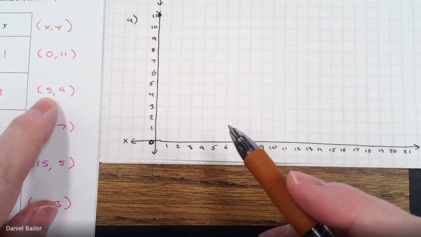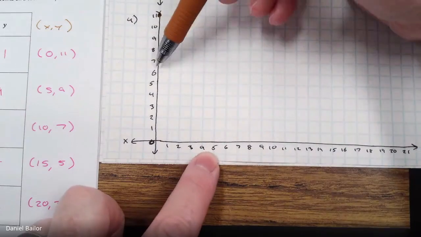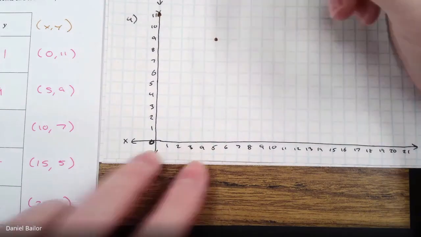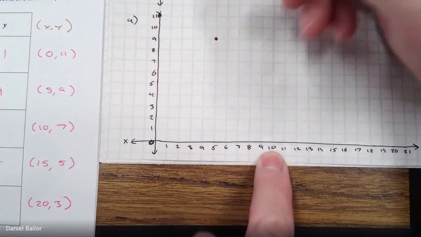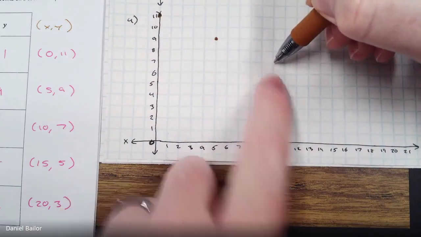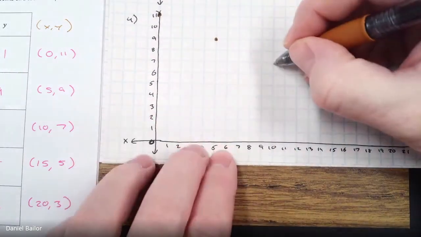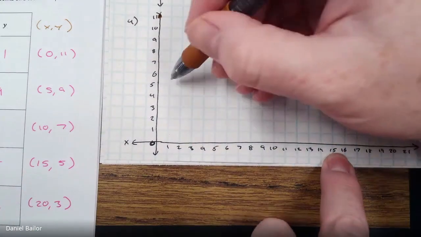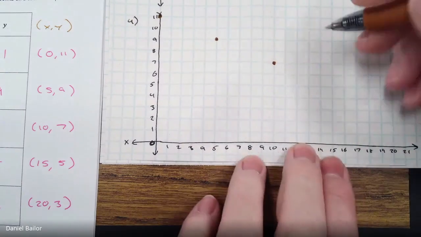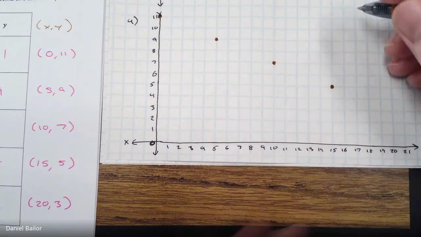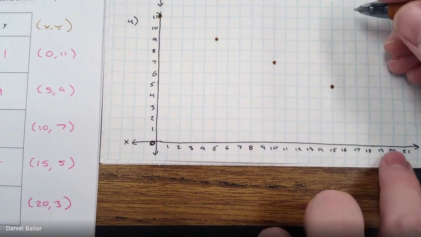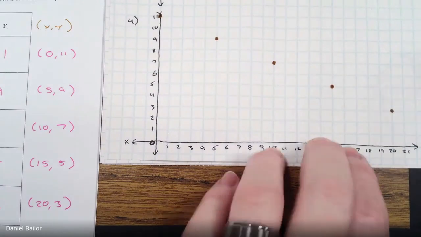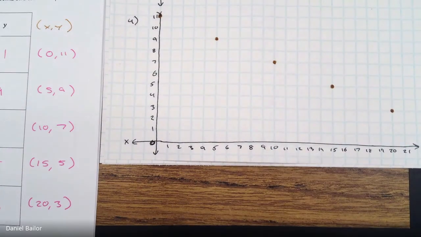5y, not 5x, 9y. 5x, 9y means it has to be right here. 10x, 7y means it's going to be right here. Here's 15x, here's 5y, and it is right here. And then 20x and 3y, they meet right here. And that's my ordered pairs plotted, graphed.